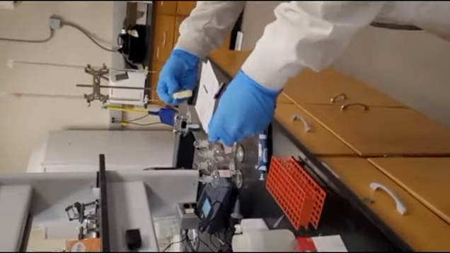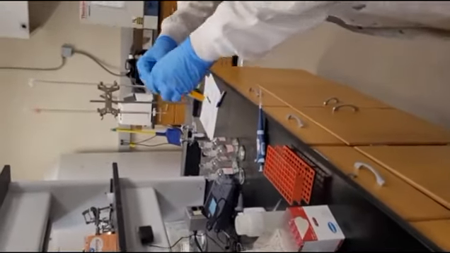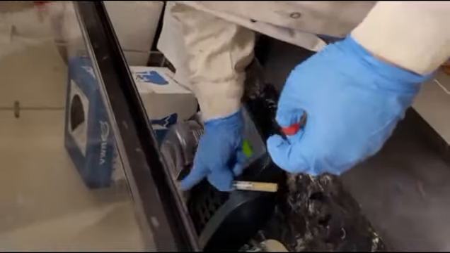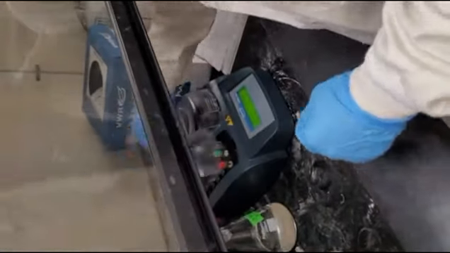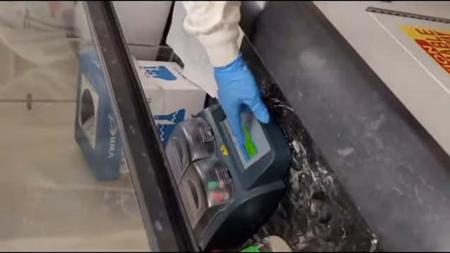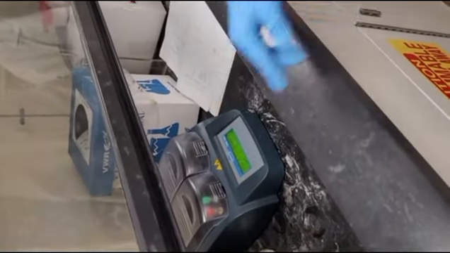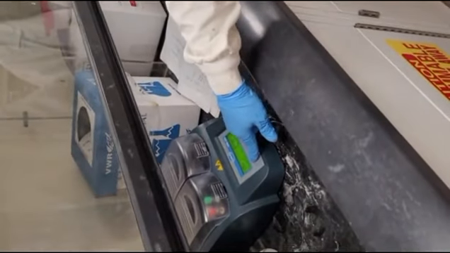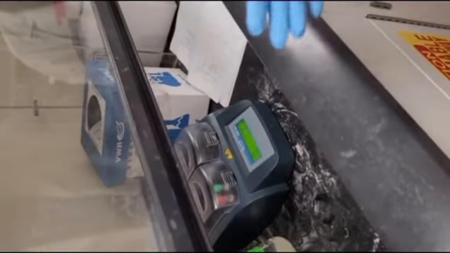So we will shake these both up beforehand, and want to grab them by the caps because the glass will get hot as the reaction starts to occur. Put these in the digester at 150 degrees Celsius for 2 hours. Start. Okay. For 2 hours.